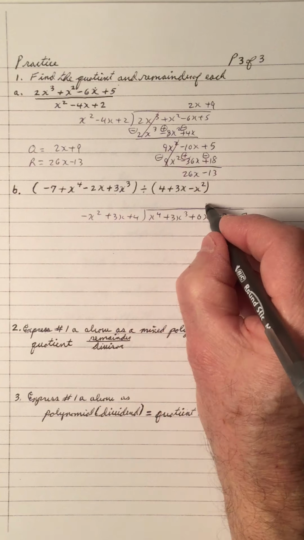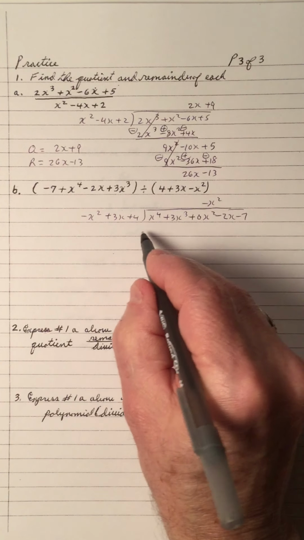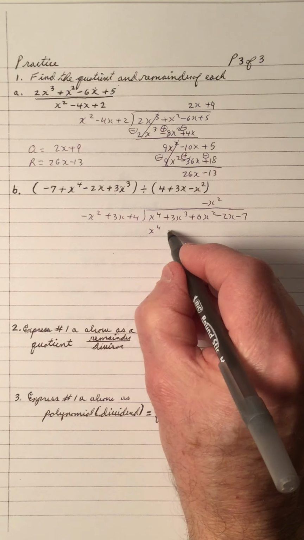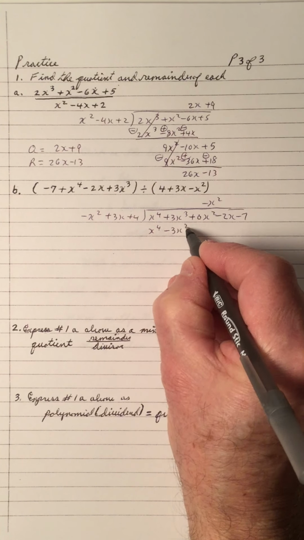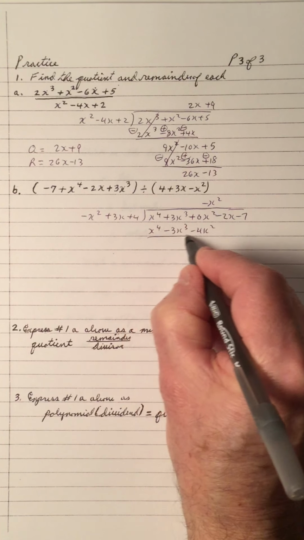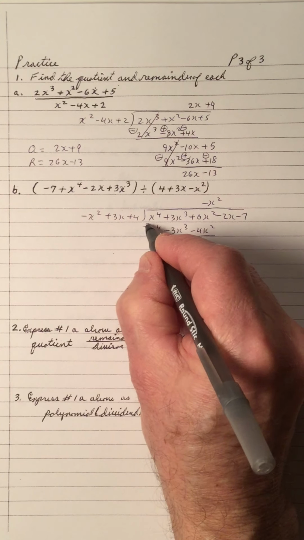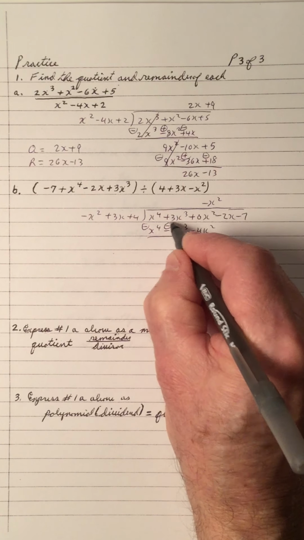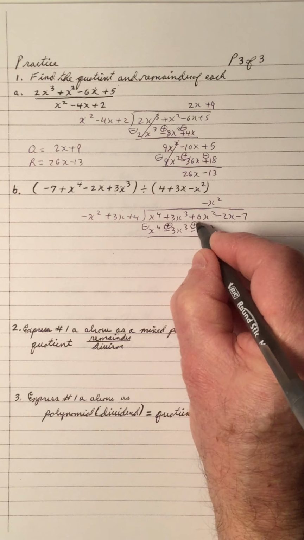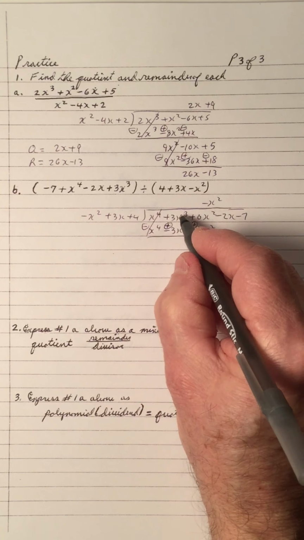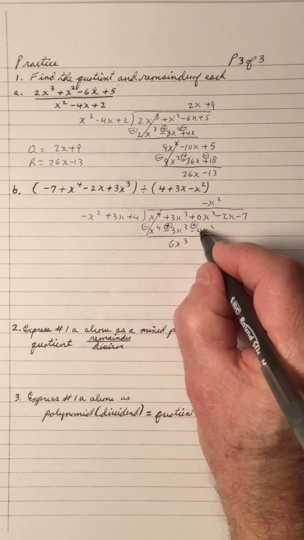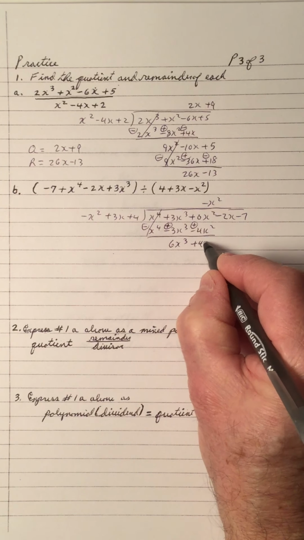Negative into positive is a negative x squared. That gives me x to the 4th, negative x squared times 3, negative 3x cubed, negative x squared times 4, negative 4x squared. Draw a line. Positive becomes a negative, negative becomes a positive, positive, negative becomes a positive. Add 0, 3 plus 3 is 6x cubed, and 0 plus 4 is 4x squared.